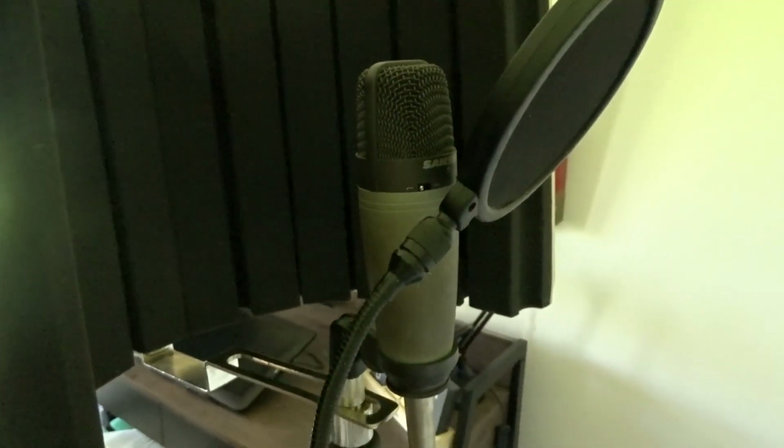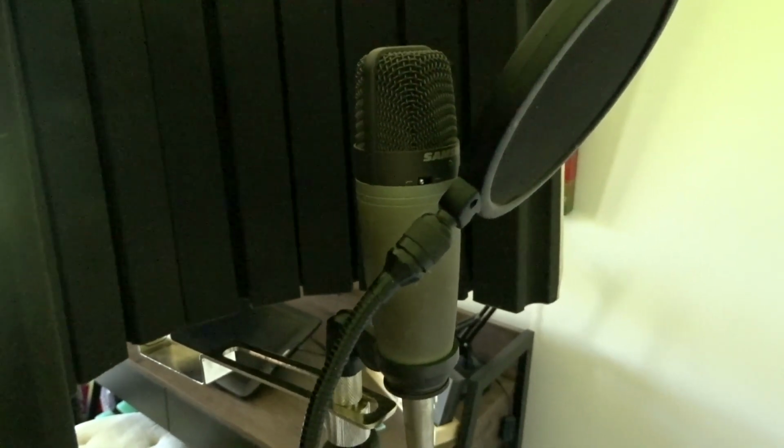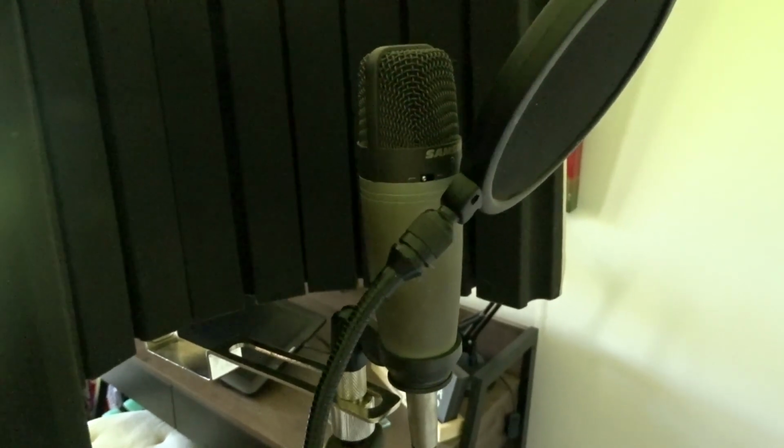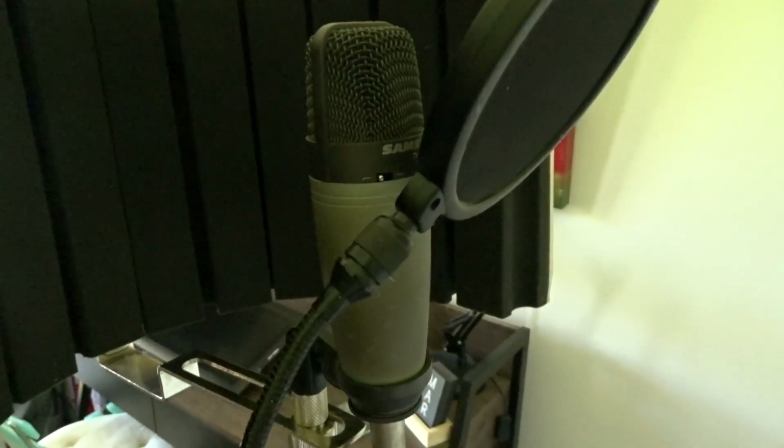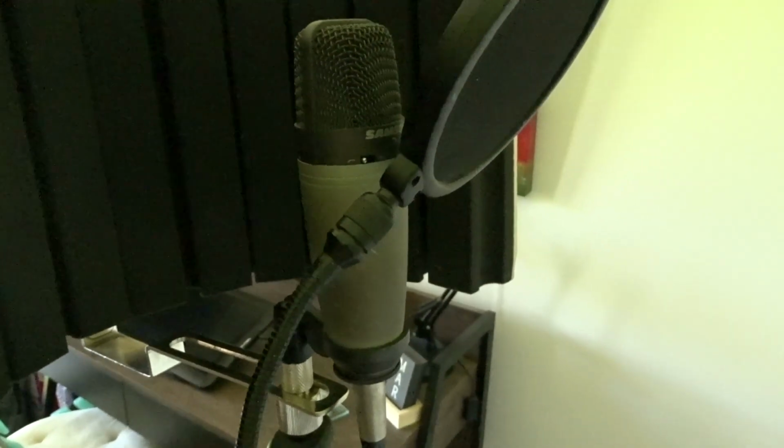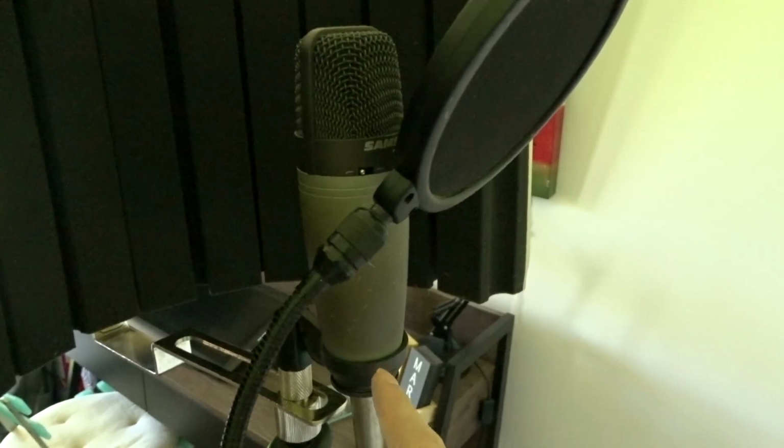So it will actually end up being very expensive to get a microphone, the cable, the preamp, and the audio interface. So if I can give you a tip, you get USB condenser microphones.